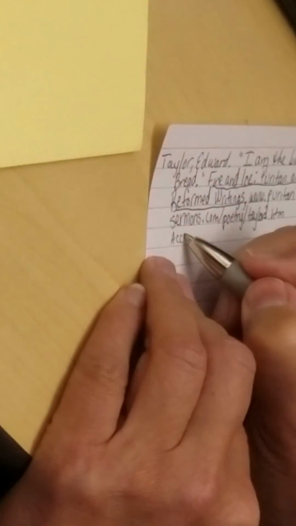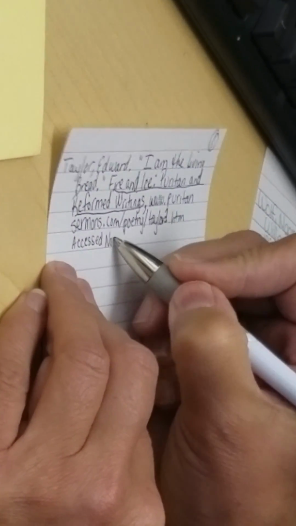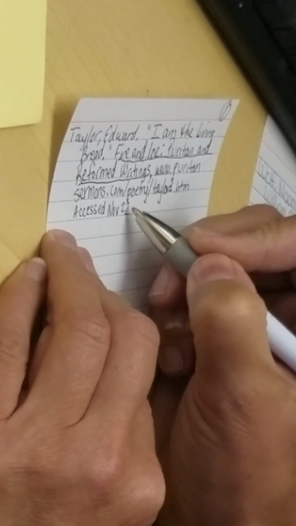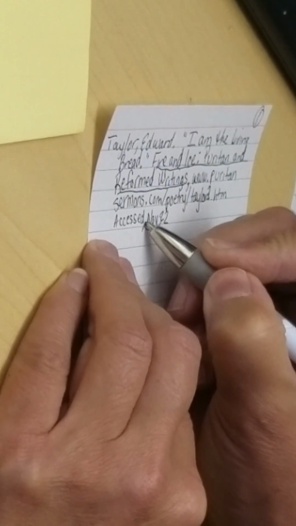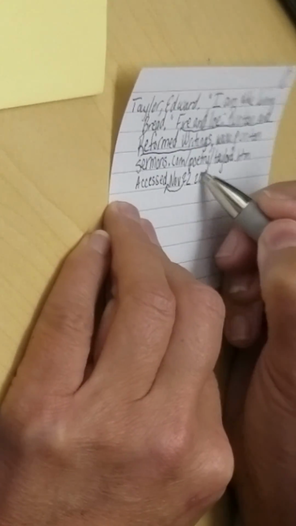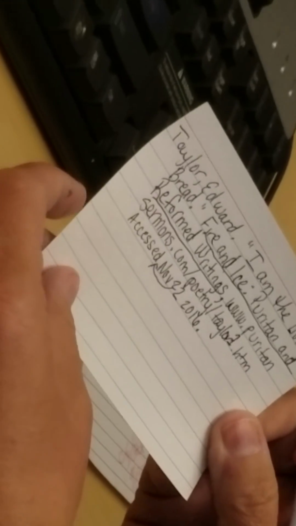And access July 6th, access, so we write access November 22. Ugh, I should have put it the other way around. That goes there. We use the British format. 22 November 2016, period. And that is how I do a source card, okay?